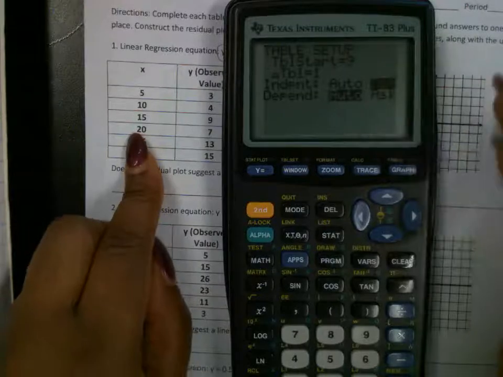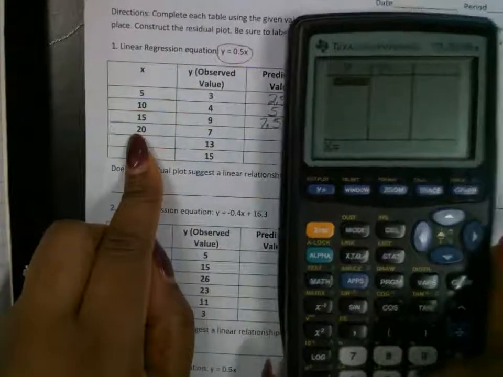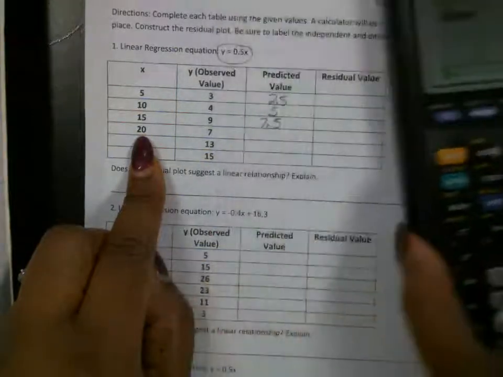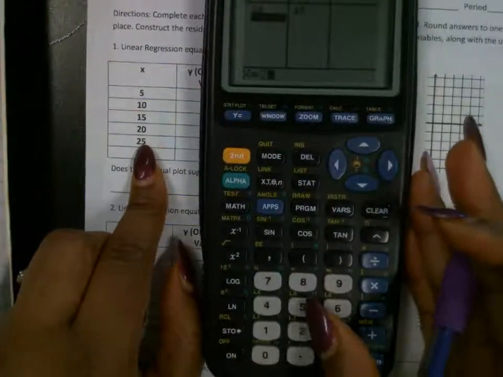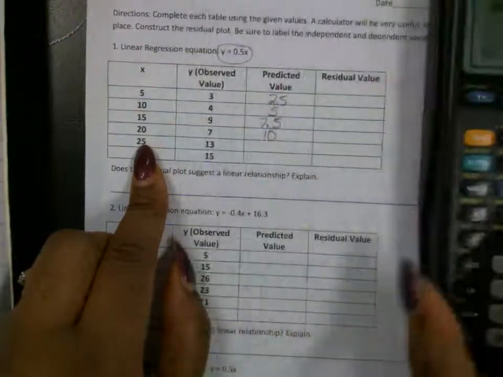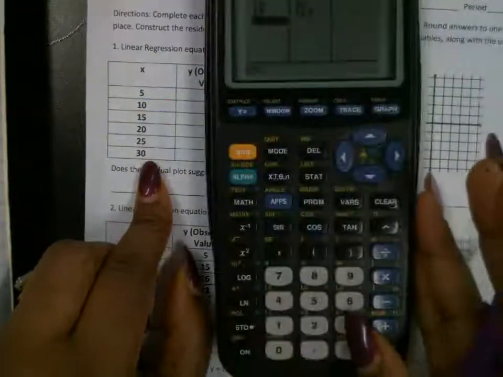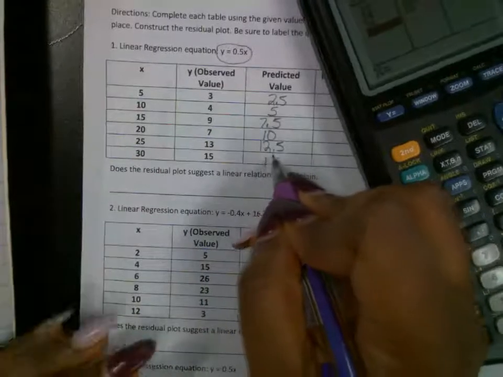So now, when I do this second, I can type in my X value. So I type in 20, and it gives me 10 for my predicted. I type in 25, and it gives me 12.5. I type in 30, and what does that give me? So on and so forth.